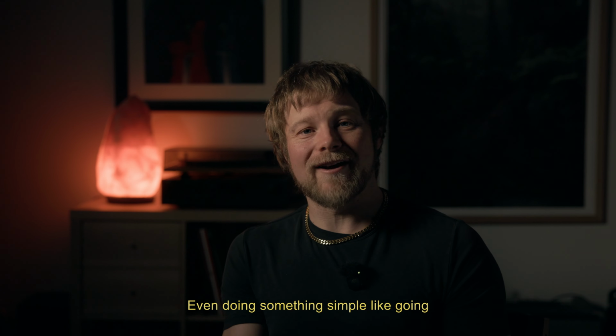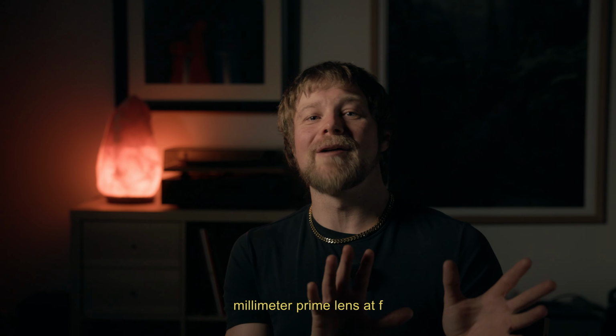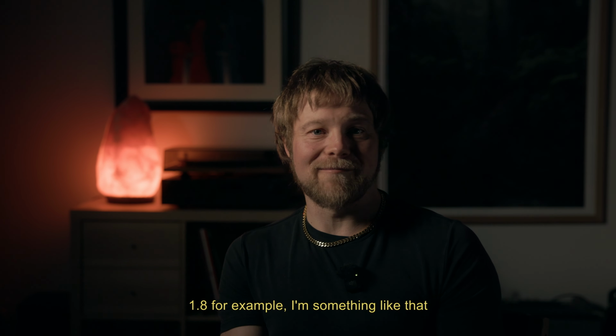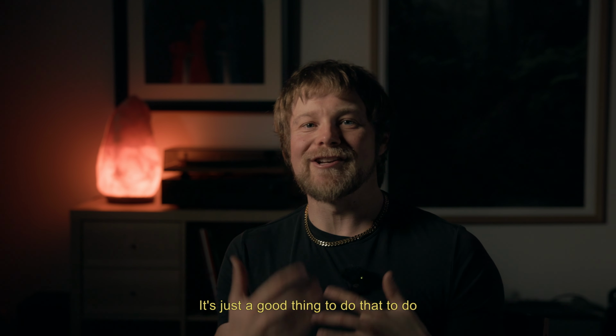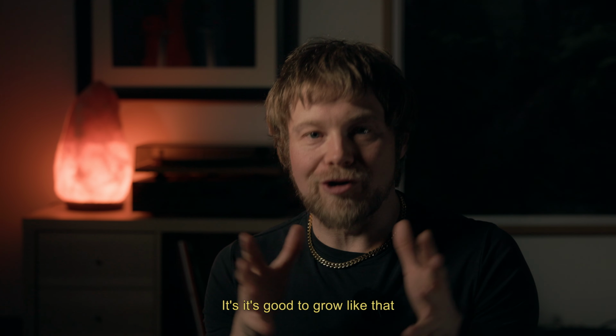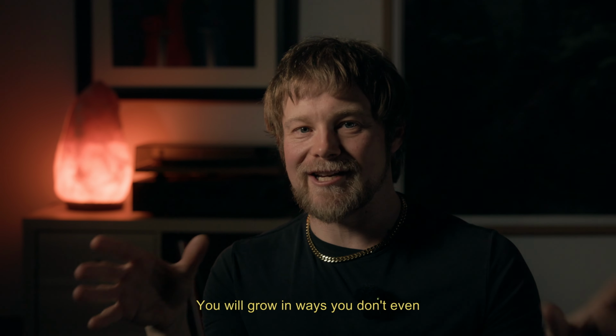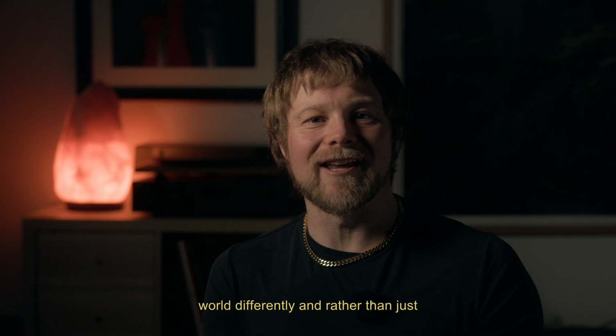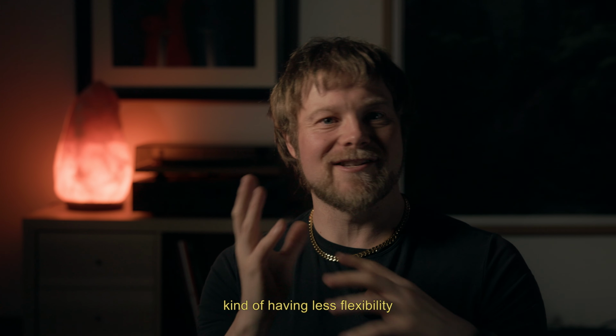Even doing something simple like going out and saying, I'm going to shoot with a 50mm prime lens at f1.8, for example. Something like that is just a good thing to do in terms of developing your creativity. It's good to grow like that. You will grow in ways you don't even expect, and this is what I did a lot of as well, and it really helped me see the world differently, rather than just having all this flexibility.